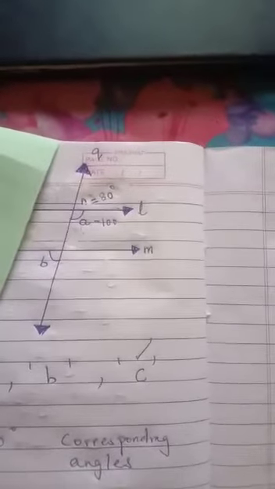Now boys, we have finished finding out measure of angle A and measure of angle C. Now what is left is measure of angle B. So I covered this only for us not to get confused.